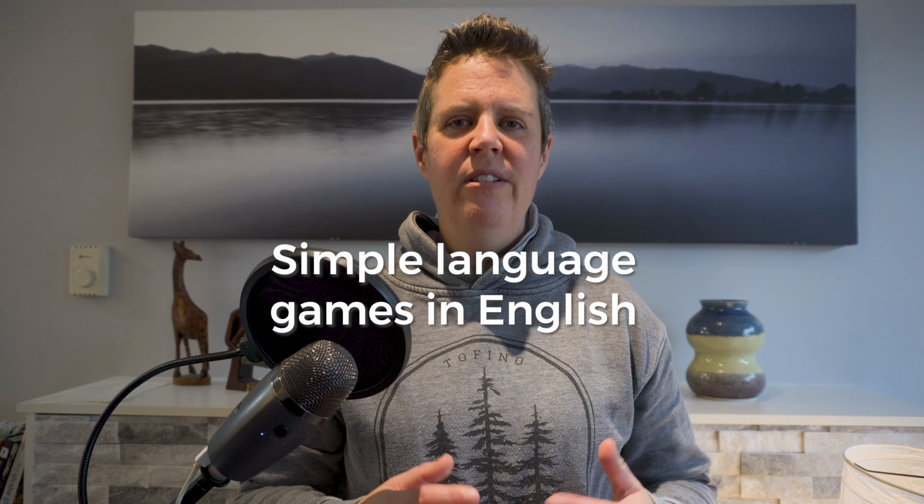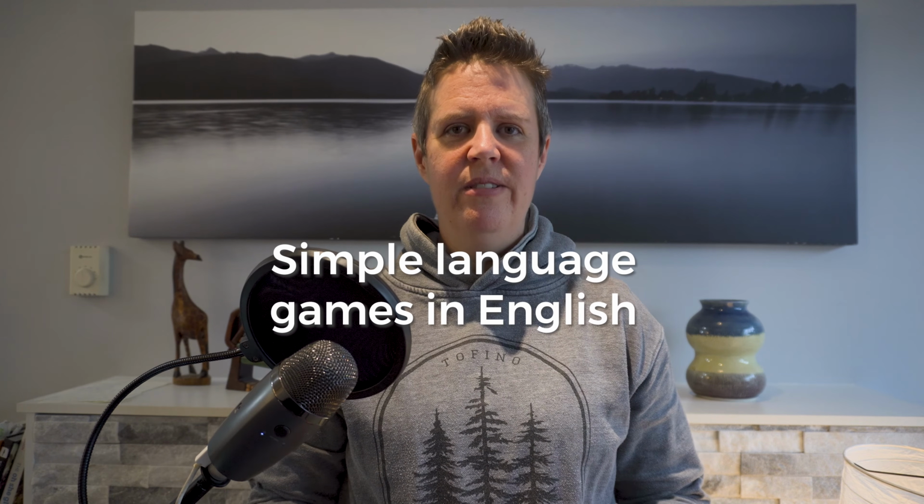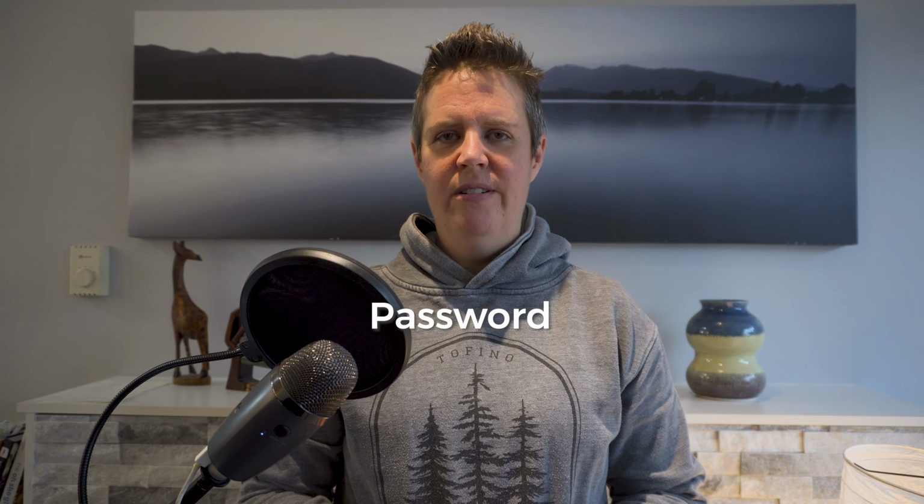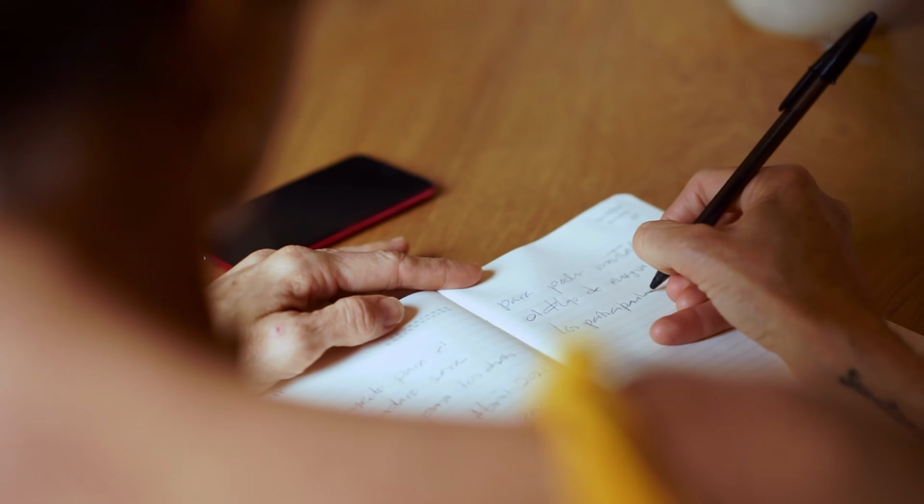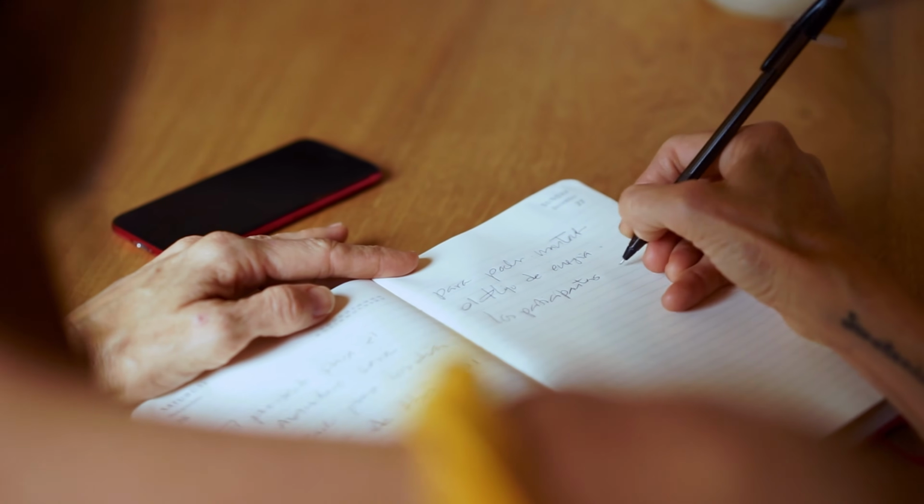Here are some simple language games to play with your students. The first one is passwords. This is a nice way to review vocabulary. On sheets of paper, I would write the target vocabulary words, one word per piece of paper.